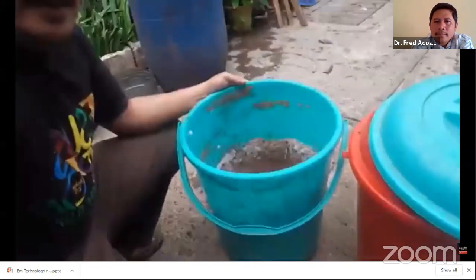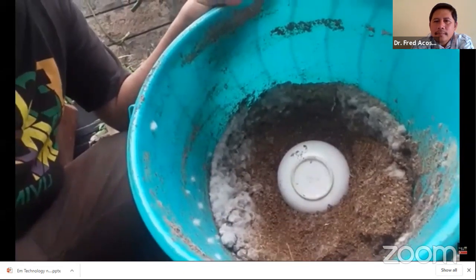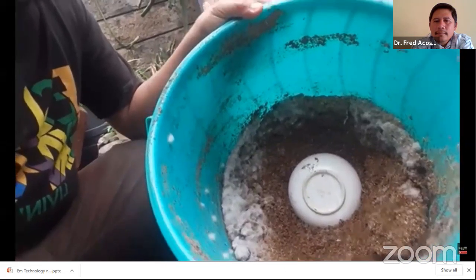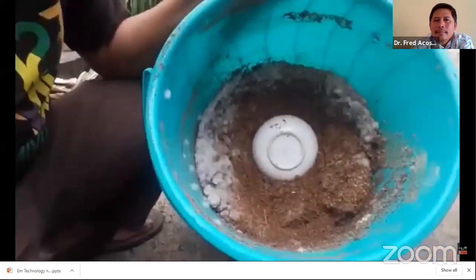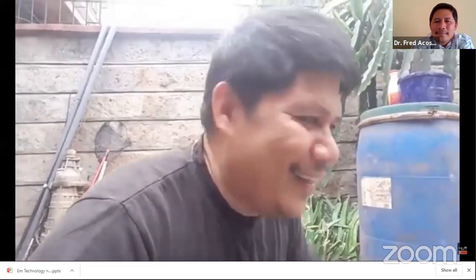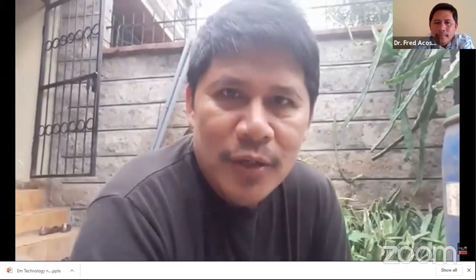Here. Can you see the white molds? Those are our effective microorganisms. And let me show you how I use this bokashi for my kitchen waste composting.